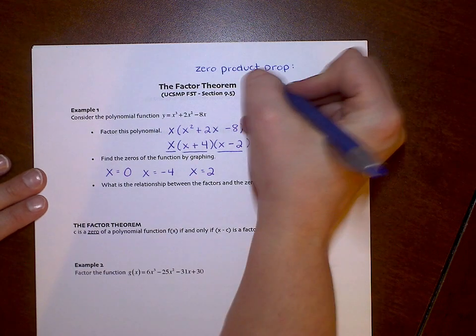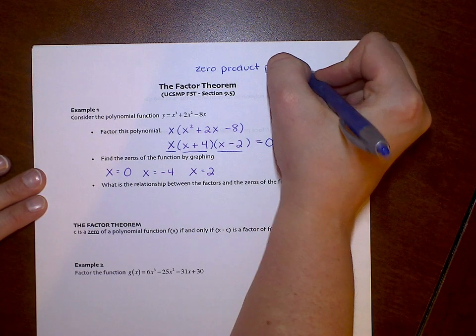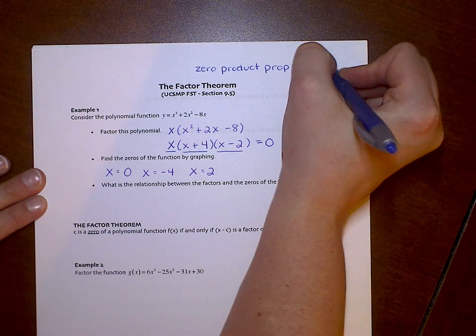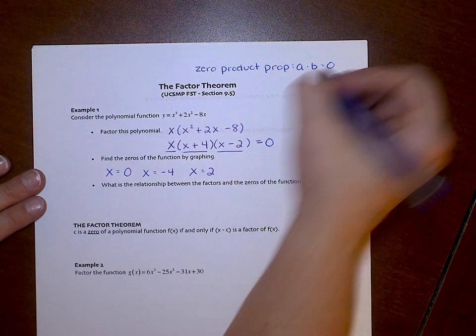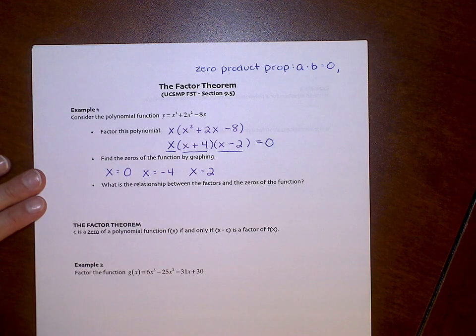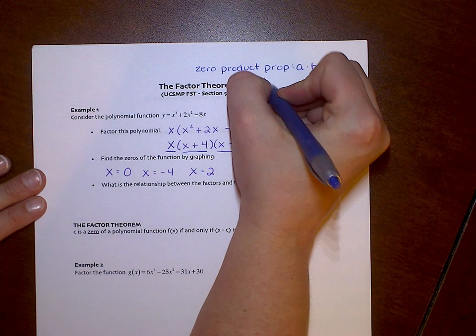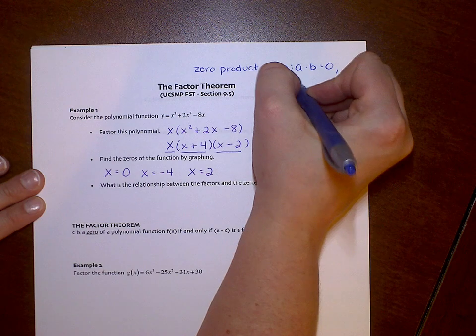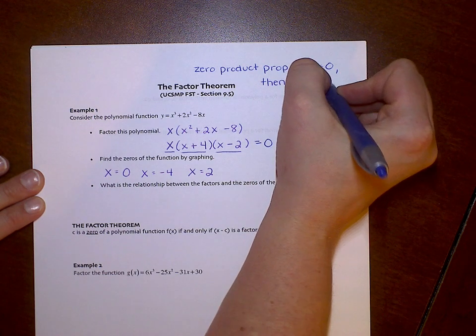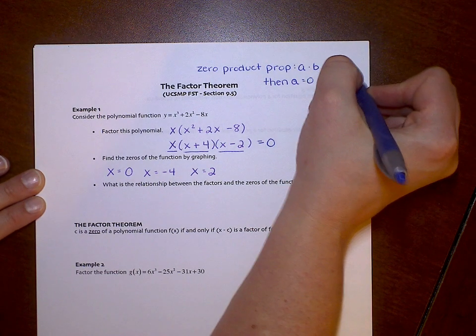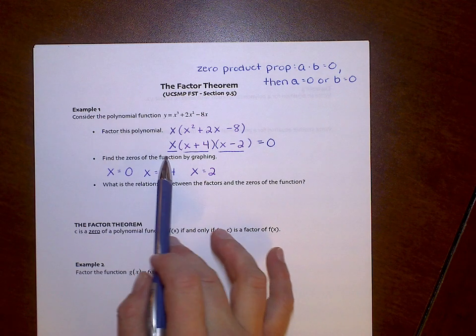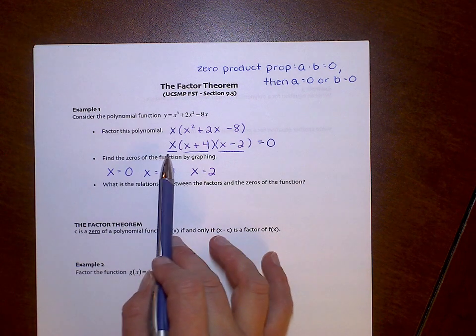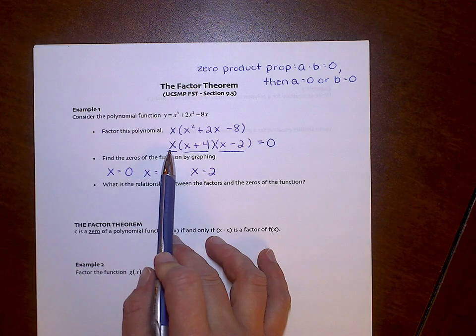Zero product property basically says if something times something is equal to 0, if I know two things multiply to make 0, one of those things has to be a 0. So then either A equals 0, or B equals 0. So if you think about that compared to what we just wrote down, we factored this thing. So this is a product, right? It's multiplication.